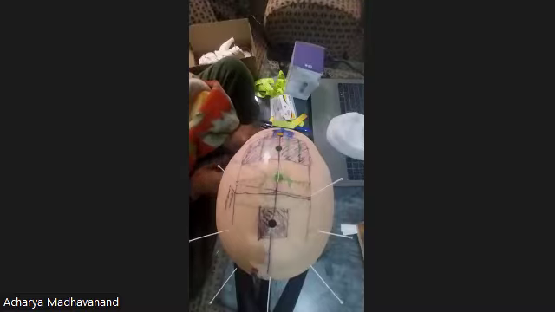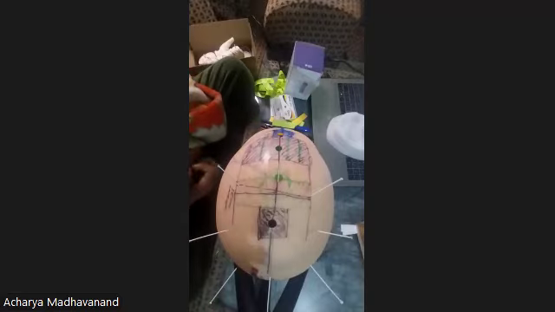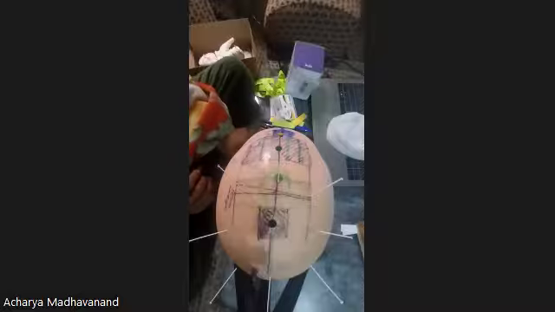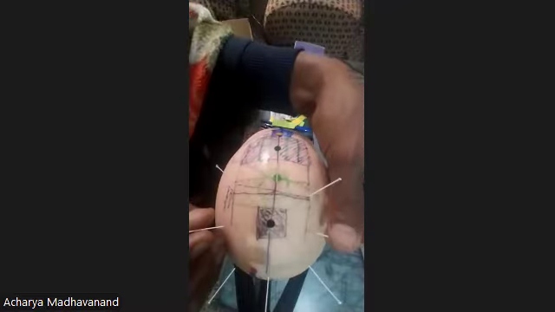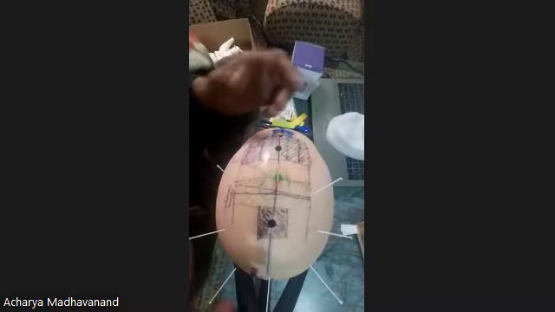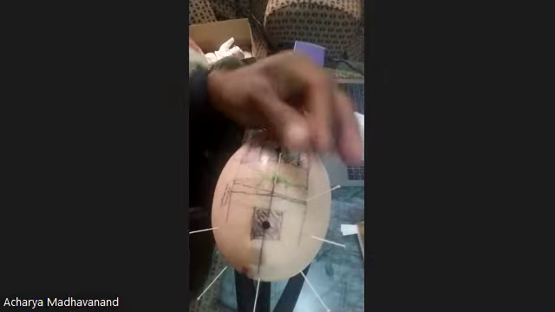Hello, Prof. At the center there, that's DU20. You put two needles in a V shape before and you removed them now. What are those two for?